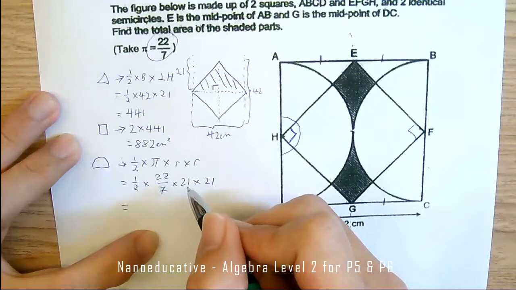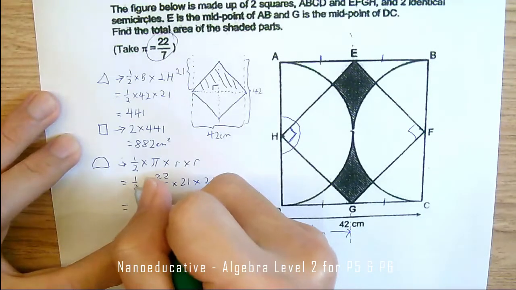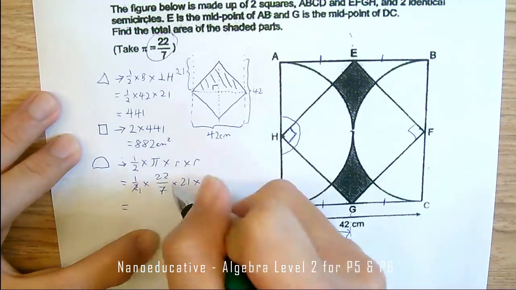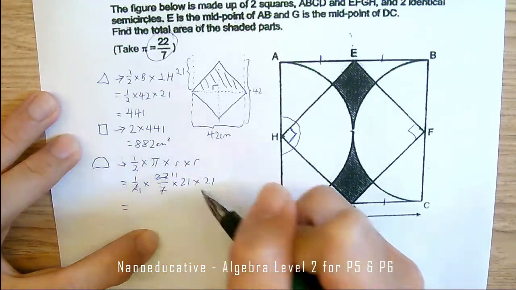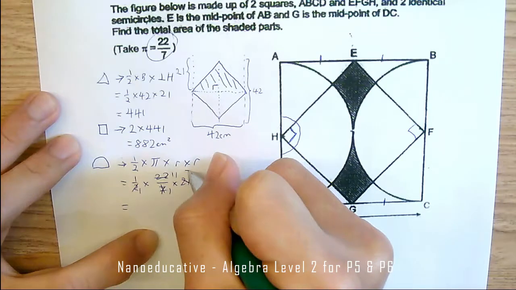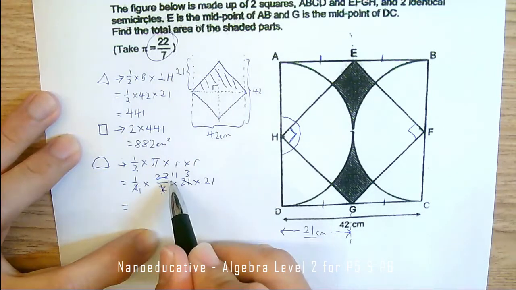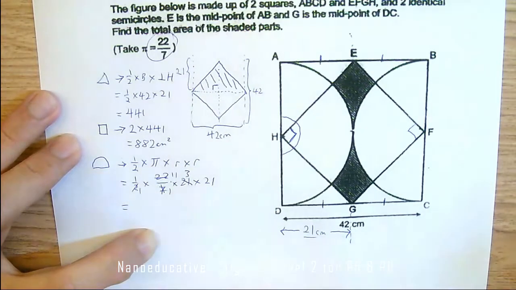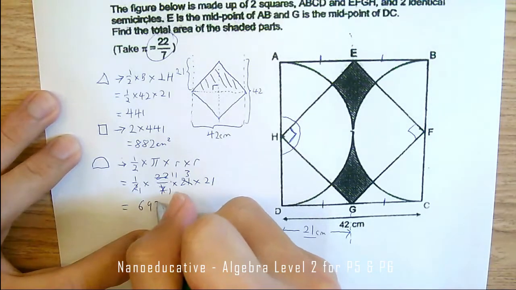But before we do that, let's try to simplify this. If we divide this 2 by 2, you will get 1. Divide this one by 2, it will become 11. Divide this one by 7, it will give me 1. Divide this one by 7, it will give me 3. So it is 11 times 3 times 21. So let's just do 11 times 3 times 21. That will give us 693.